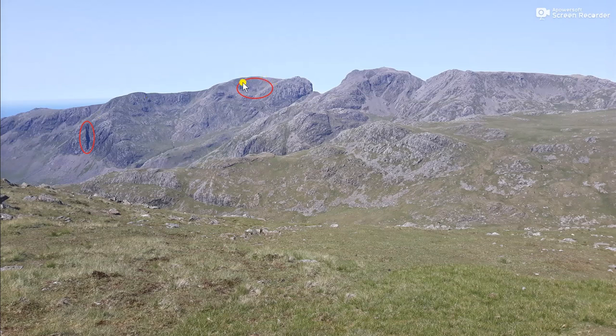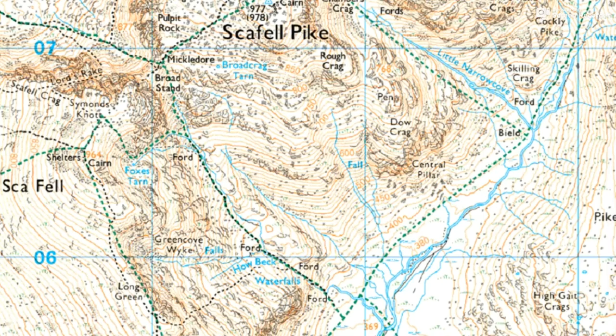Well, the first feature we're looking for is this scoop out here immediately in front of that high mountain there with Broad Stand to the right. So there we've got Broad Stand, very rocky. I've zoomed in a bit so we can see. And there's the summit of Scafell.